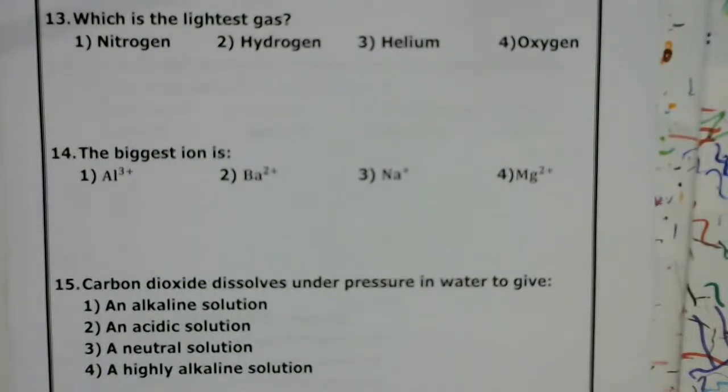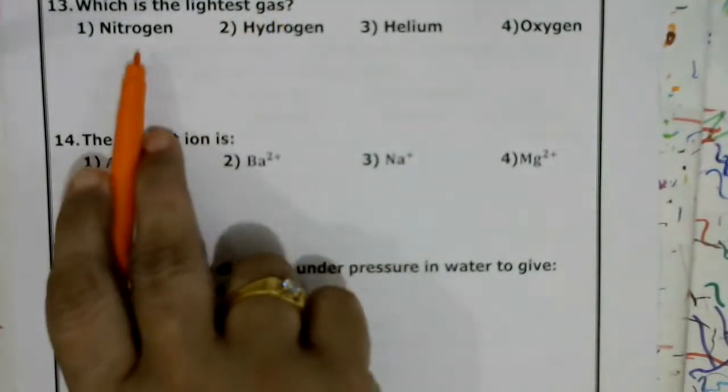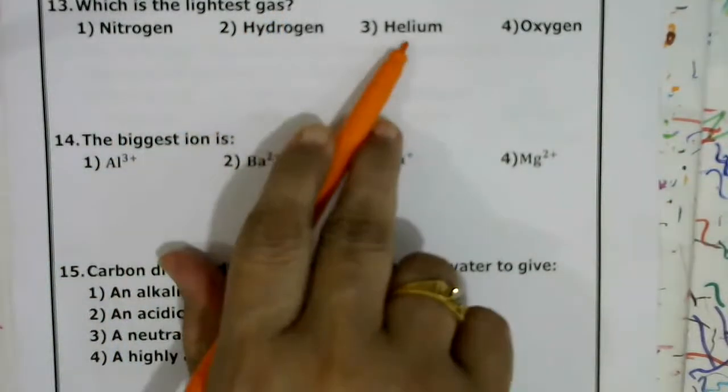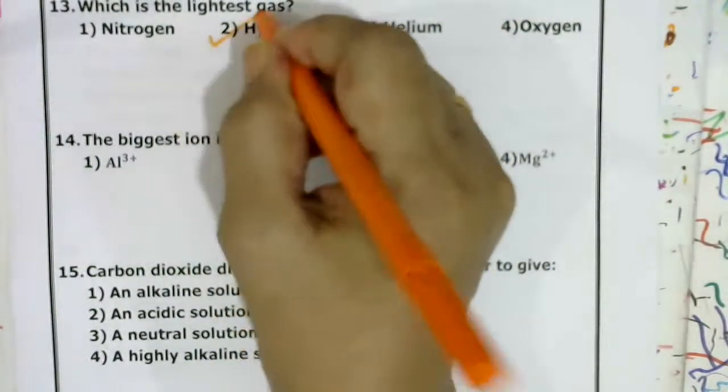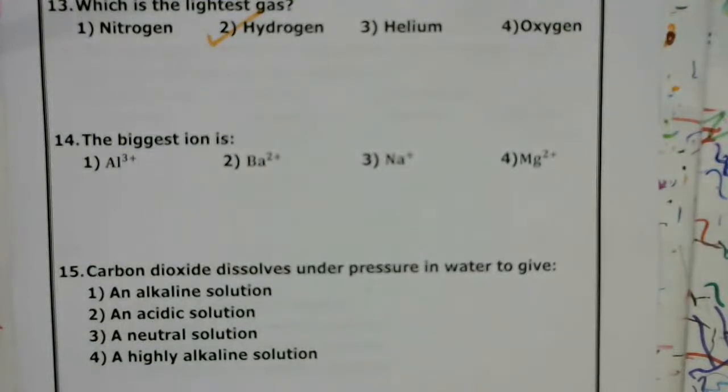Question number 13. Which is the lightest gas? Nitrogen, hydrogen, helium, oxygen. Which is the answer? Tell me. Yes, correct answer, hydrogen. Why hydrogen, you may think? How to remember? Have you remembered, children? Whenever we are going to take, remember one thing.